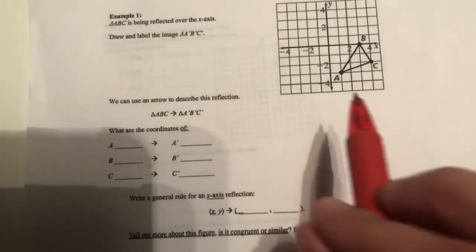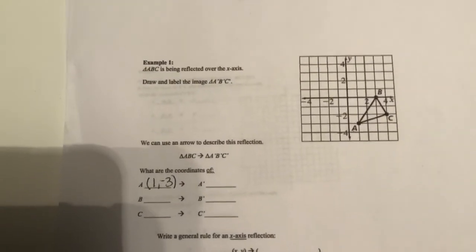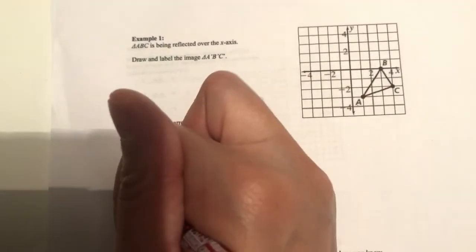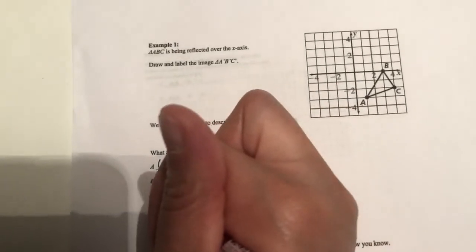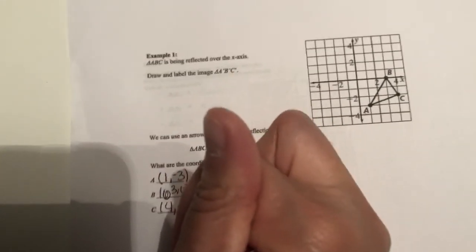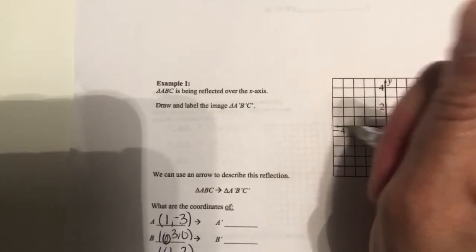For the first triangle, point A has coordinates 1, -3. The coordinates for B are 3, 0. And the coordinates for C are 4, -2. Okay, so we're going across the x-axis. I'm going to highlight it so everybody can remember. This is the x-axis.